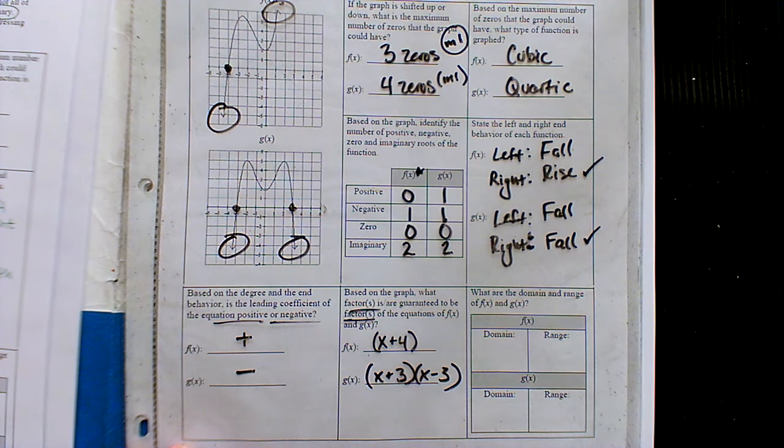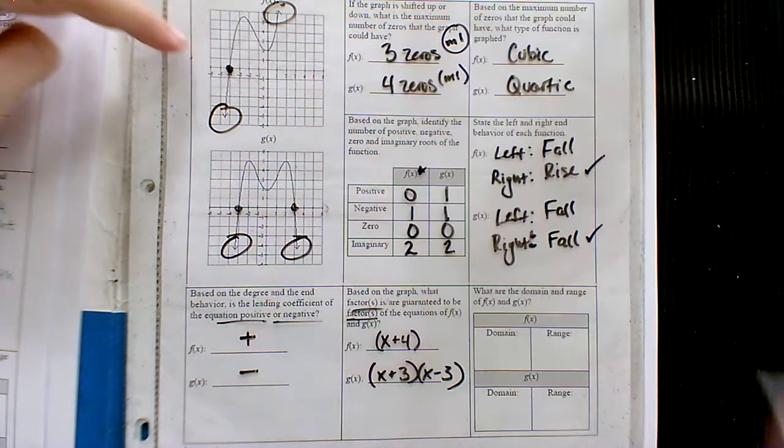How far left, right, low to high can these graphs go? Let's look at f of x first. If you were to drag your pencil, do you have to skip over anything?